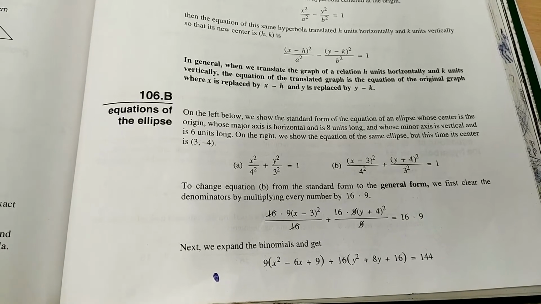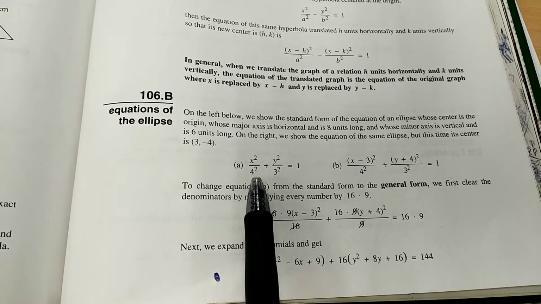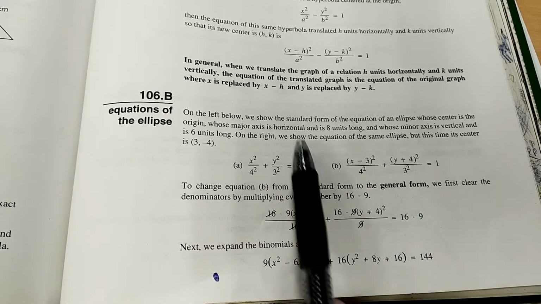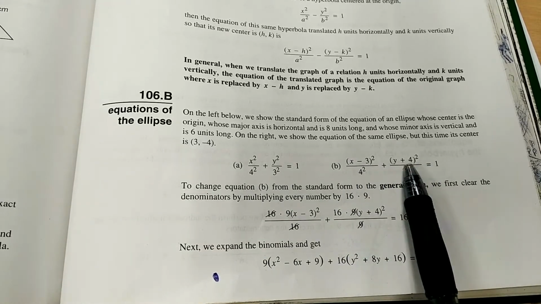Saxon Advanced Math, Lesson 106.b. This is the standard form of an ellipse that we've worked with. This is about the origin. This is not about the origin. This is its movement left and right and up and down.